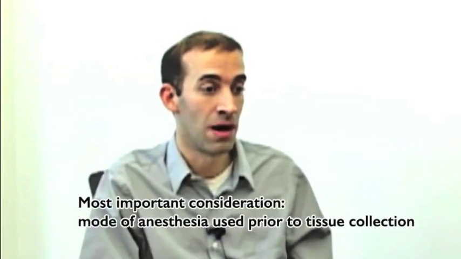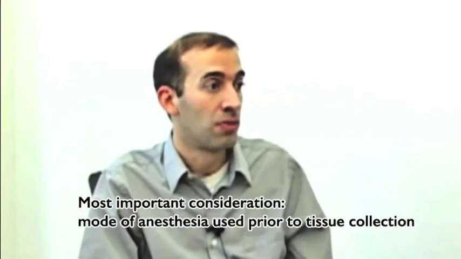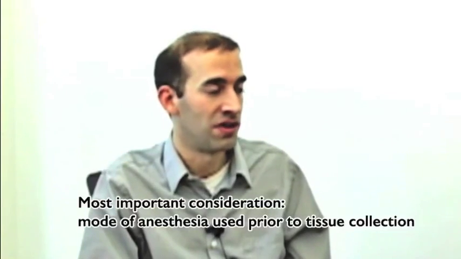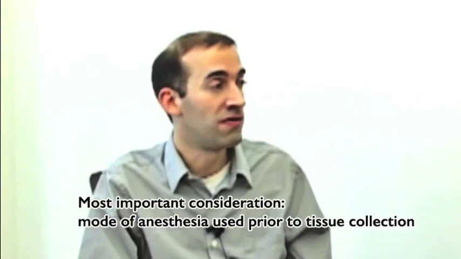One of the biggest areas of concern in an animal study is the mode of anesthesia that you're going to use prior to collection of the tissues. We found that procedures that may work fine for other studies, such as genomics or proteomics or classical biochemical studies, may not work very well at all for metabolomics, and that's something that we found it's very important to be aware of.